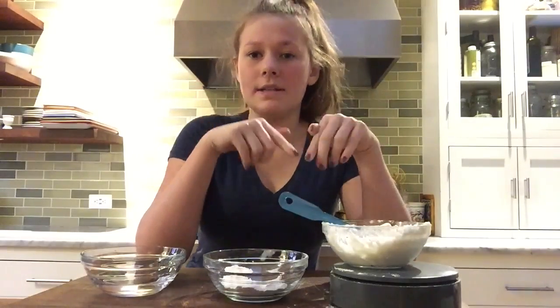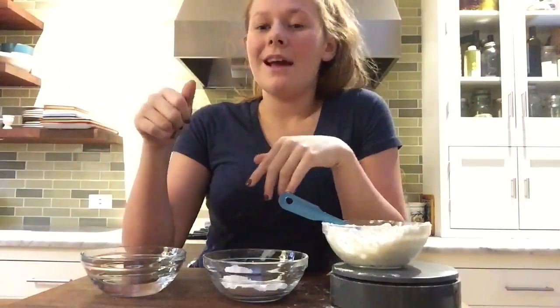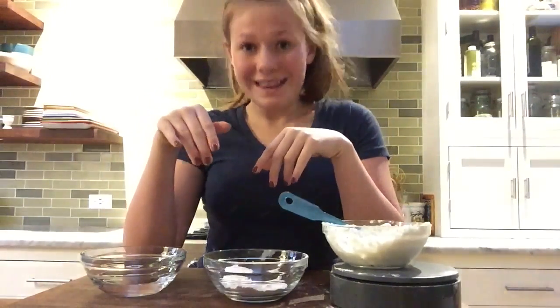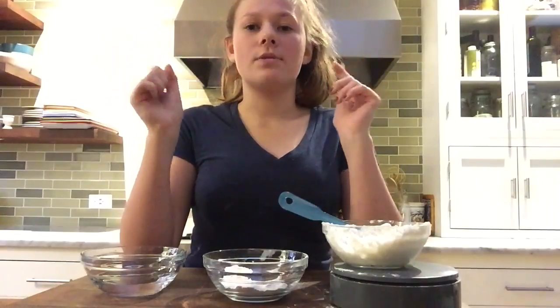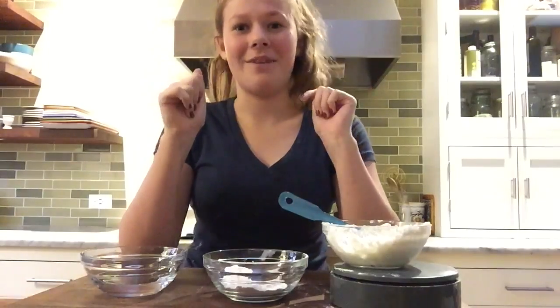The organisms that are necessary for this sourdough to be successful are lactobacilli, whose Latin name is Lactobacillus, as well as wild yeast, whose Latin name is Saccharomyces cerevisiae. I don't think I'm pronouncing that right.